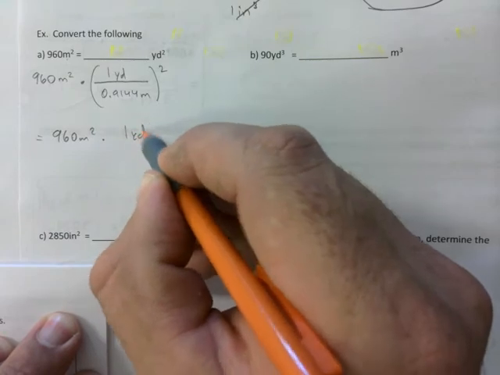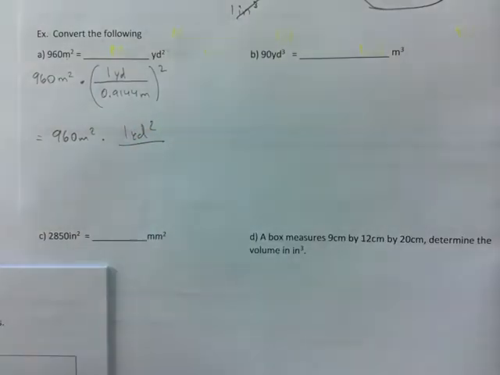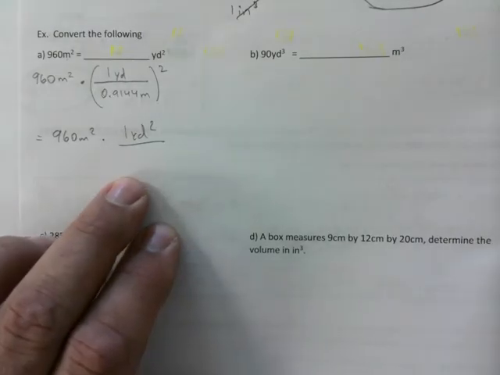Then I get how much millimeters. So you know if I times it, I did that wrong. Yeah, I did that wrong.